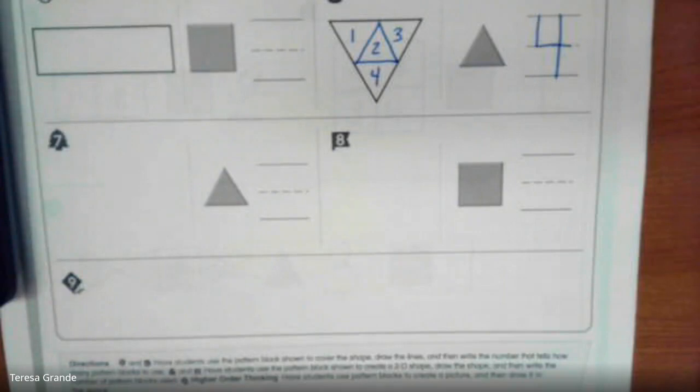Excellent job. In today's lesson, we learned how to make two-dimensional shapes from other two-dimensional shapes.